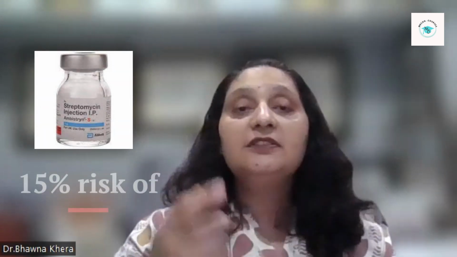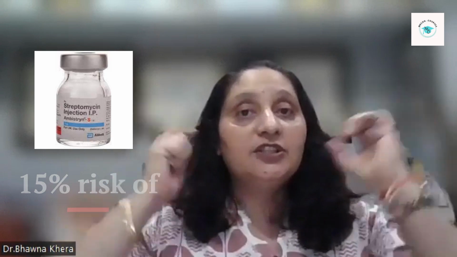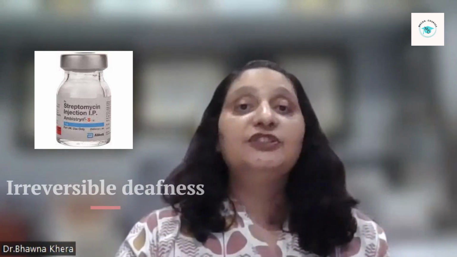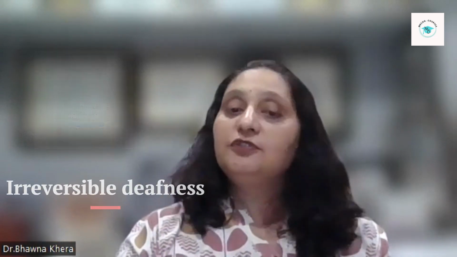All drugs are safe in pregnancy. No issues. You can continue using them. Only streptomycin is not recommended because it has a 15% chance of causing neonatal deafness, which is irreversible. So streptomycin is not used. The 4 drugs which are used include isoniazid, rifampicin, pyrazinamide, and ethambutol. So let's look at these drugs one by one.